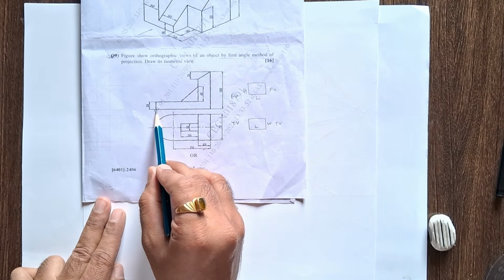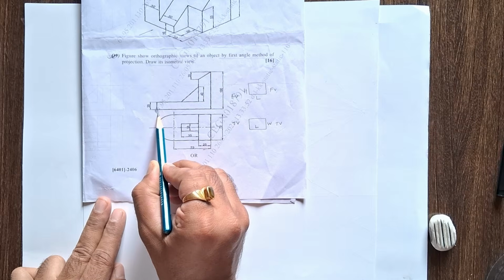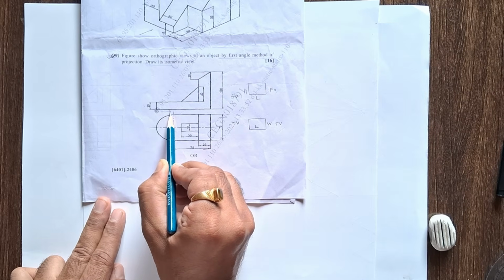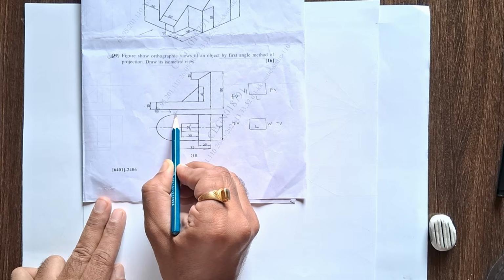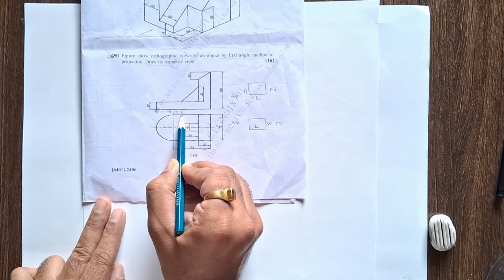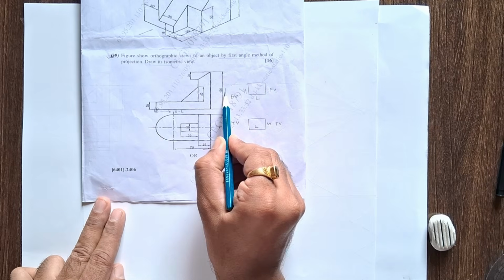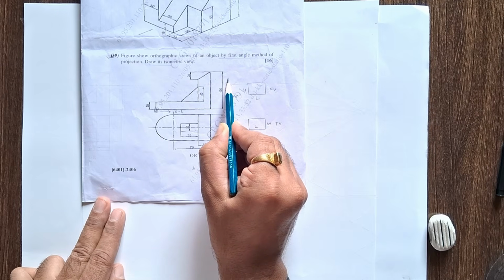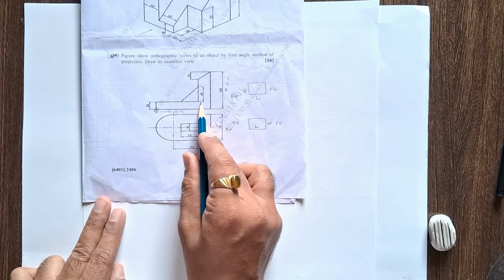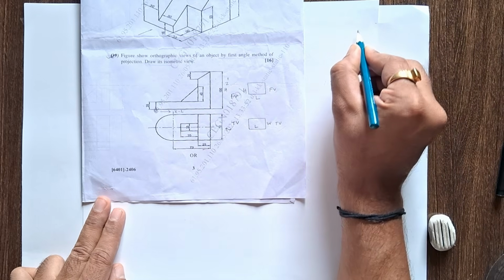Now see the origin O. Origin O is at the left bottom corner. So from this direction we can assume this is the x direction, and along the x direction we can measure the length. This is the height, z direction, and this is the width. So from this front view and top view we can find the length.